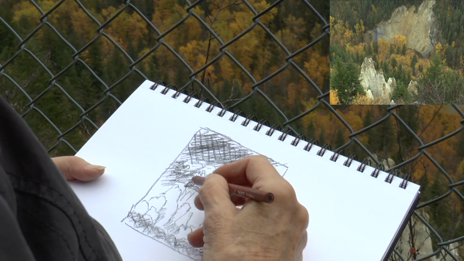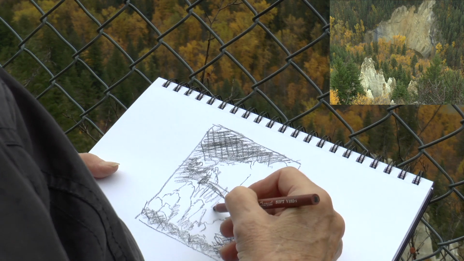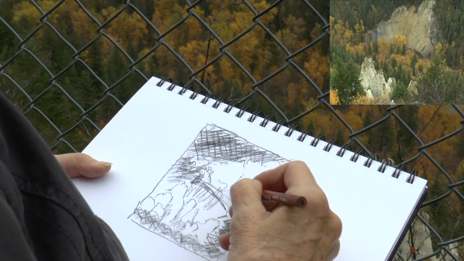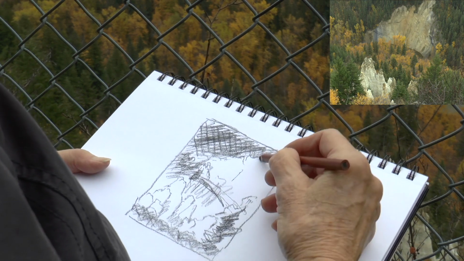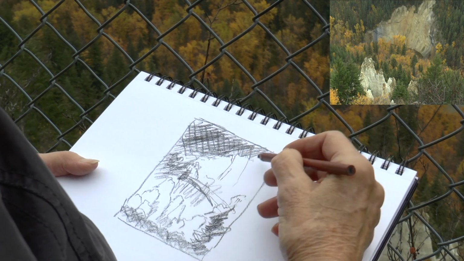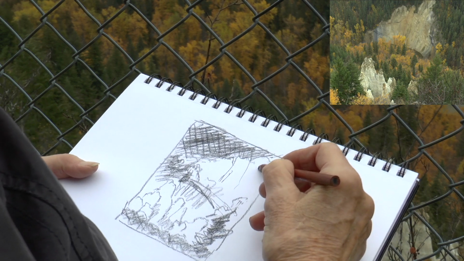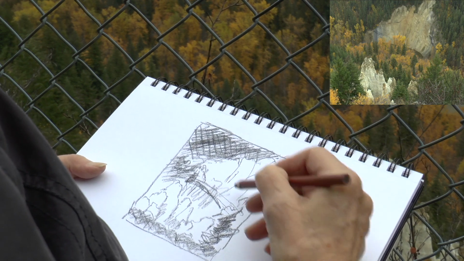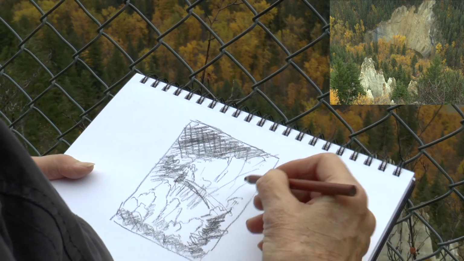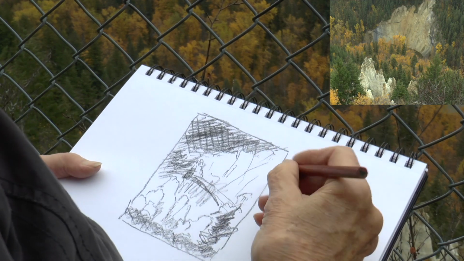And there's lots of evergreens in here, some overlapping, and then our shapes of the slide area coming down. So all this will be color, so I'll make some color notes.